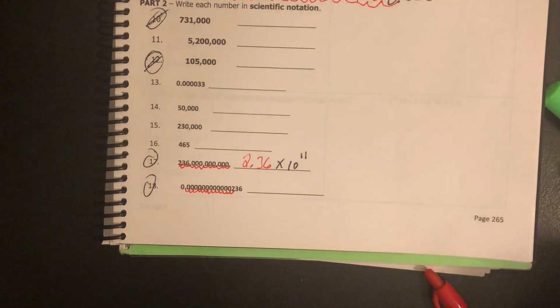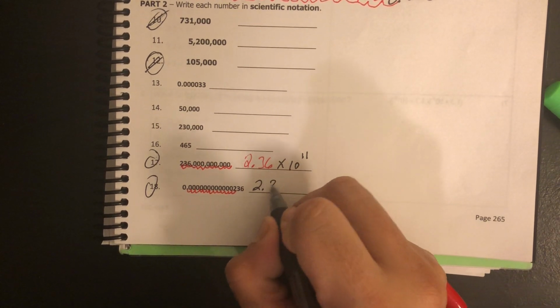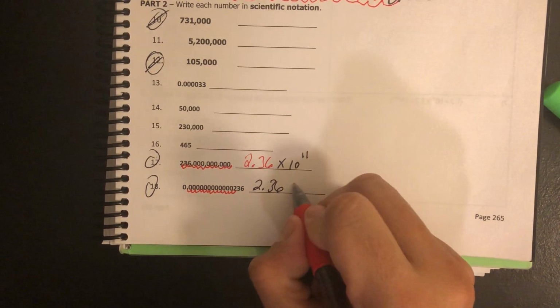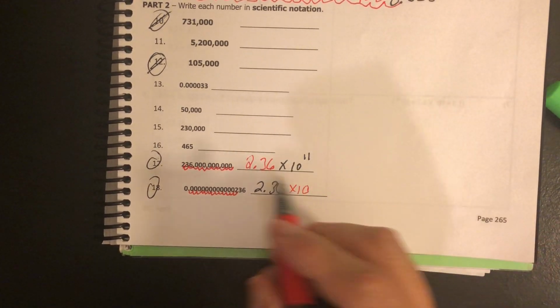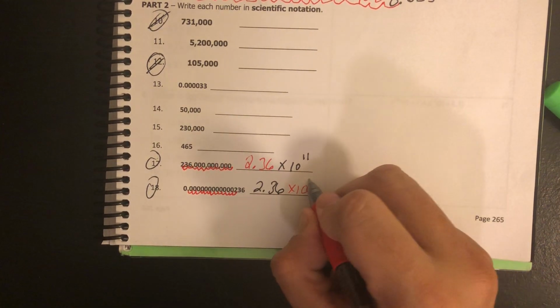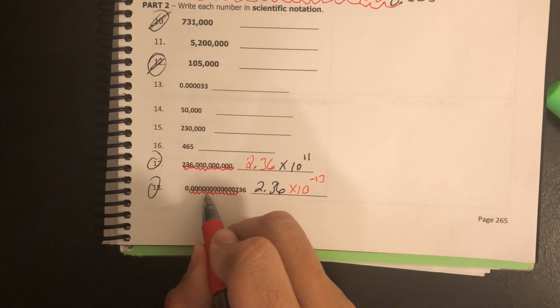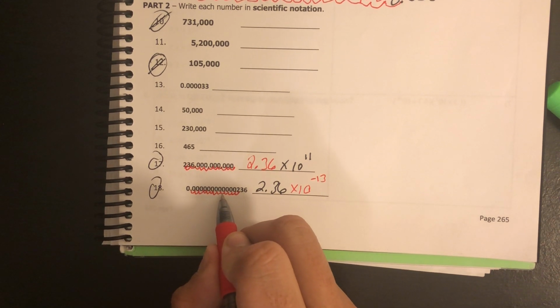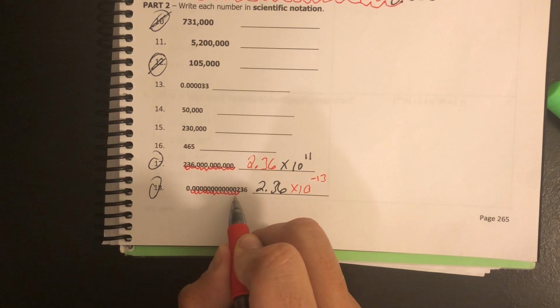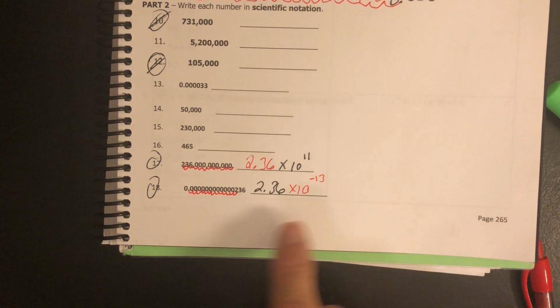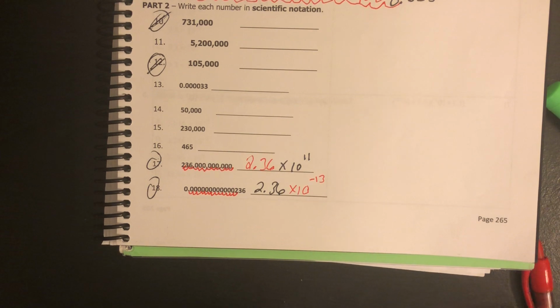Okay, so that will give me 2.36 times 10 to the power of negative 13. But let me double check. 1, 2, 3, 4, 5, 6, 7, 8, 9, 10, 11, 12, 13. Yep, and it's a negative 13 because it's a really, really small number. Okay, so there you go.